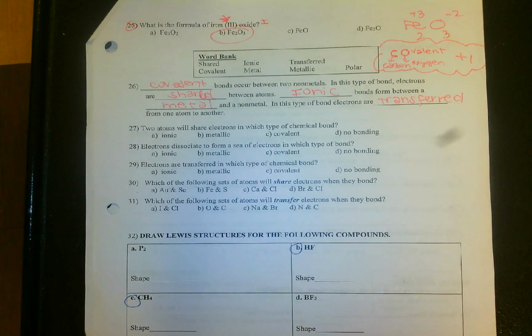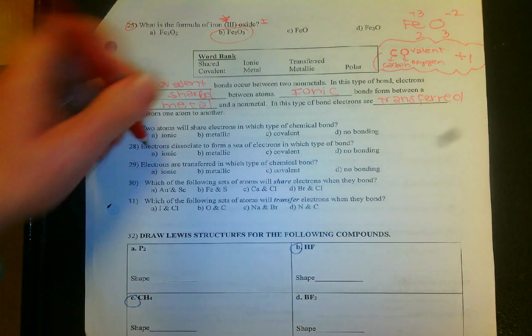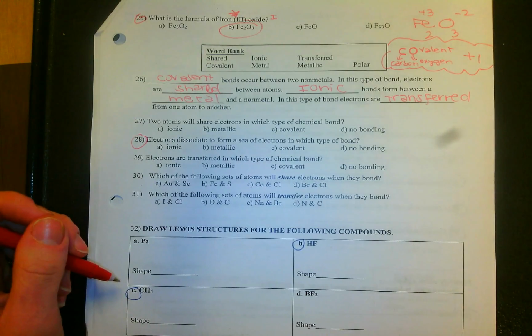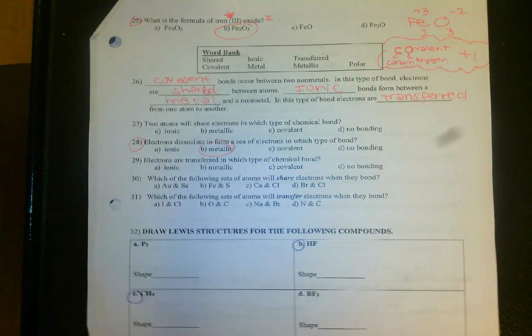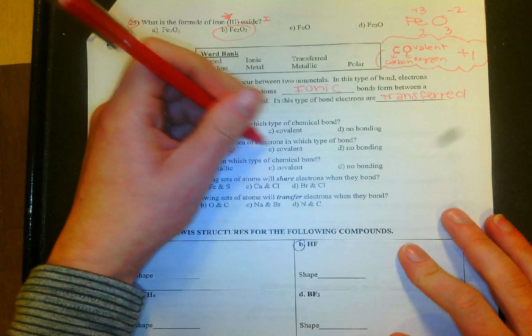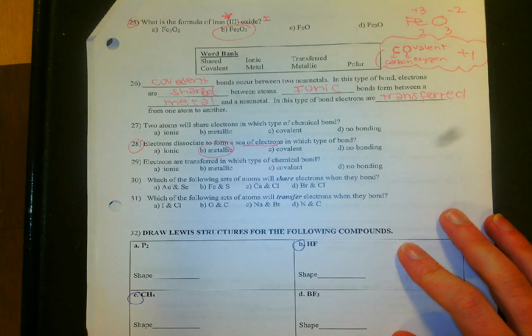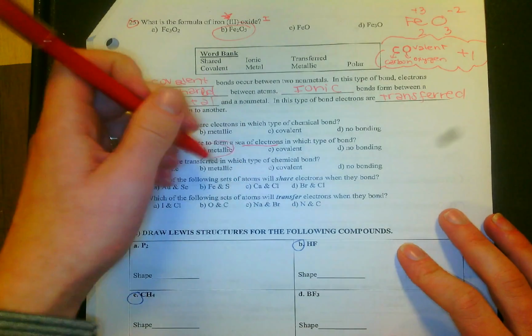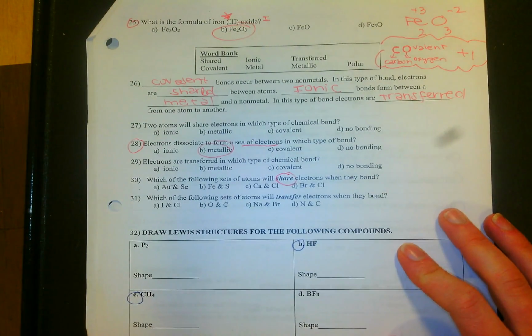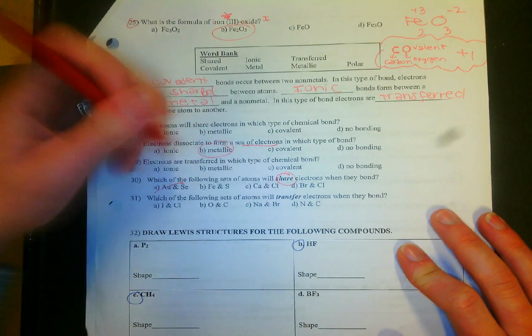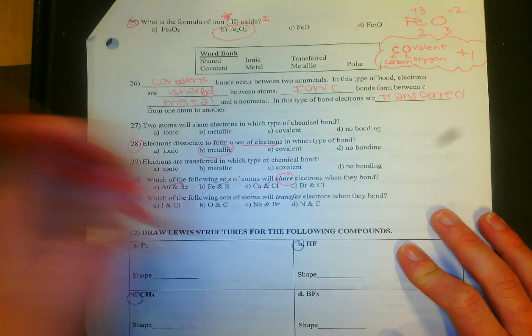All right. And 27 is kind of the same, but we'll do 28. Electrons dissociate to form a sea of electrons in this type of bond. That's a metallic bond. We didn't talk about that a lot, but what you want to be thinking about is that word sea of electrons. That has to be a metallic bond. Which of the following sets of atoms will share? Okay, so share, we really want to be thinking immediately. Sharing is caring. That is a covalent bond. So if you see a metal, just cross that off. All those are metals. Take out that garbage.